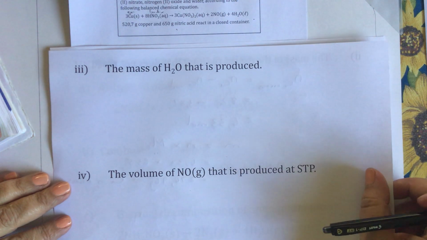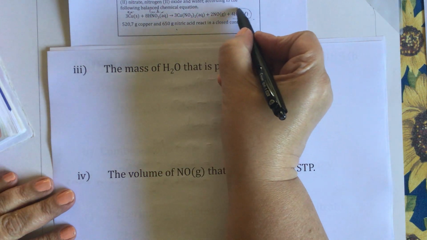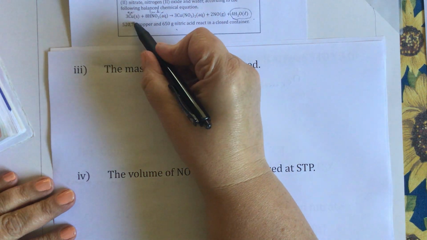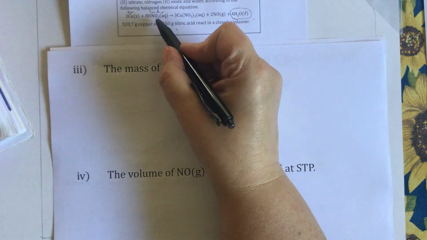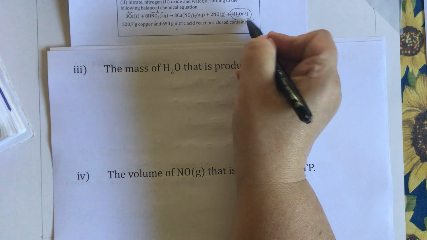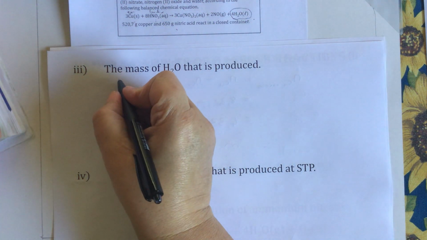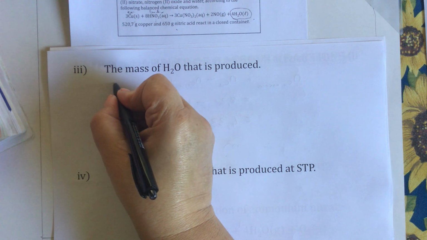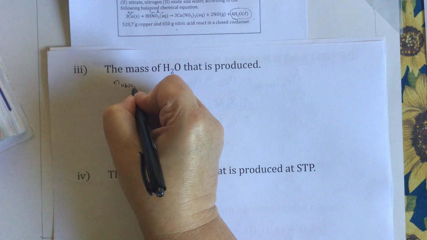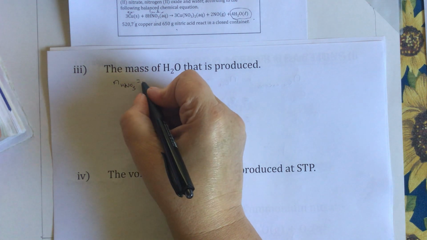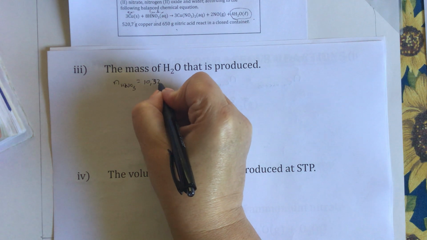Calculate the mass of H2O produced. Now, what is going to determine how much of this is produced? The copper or the nitric acid? It's obviously the nitric acid that's going to determine how much is forming of this one. And from my nitric acid, I know that the number of moles of HNO3 that reacted is 10,32.